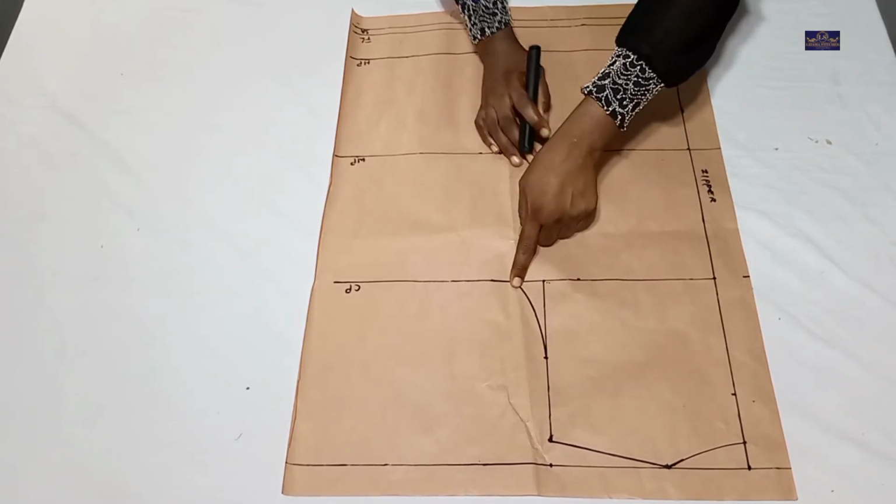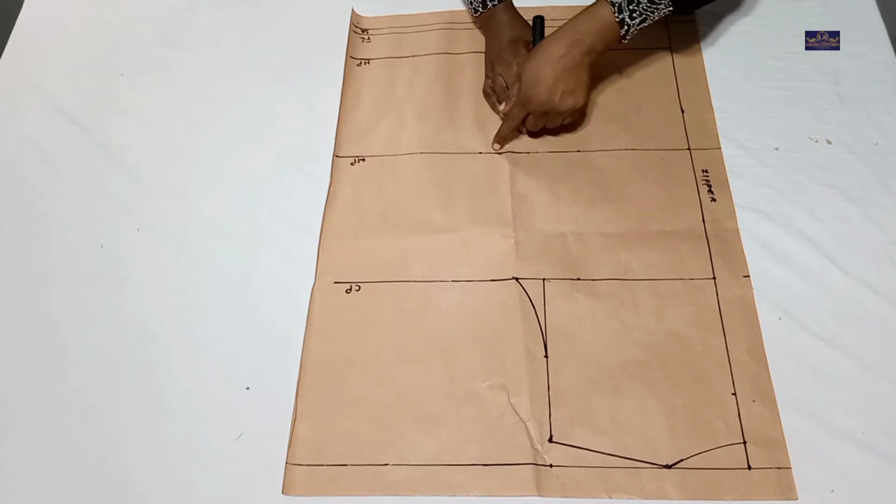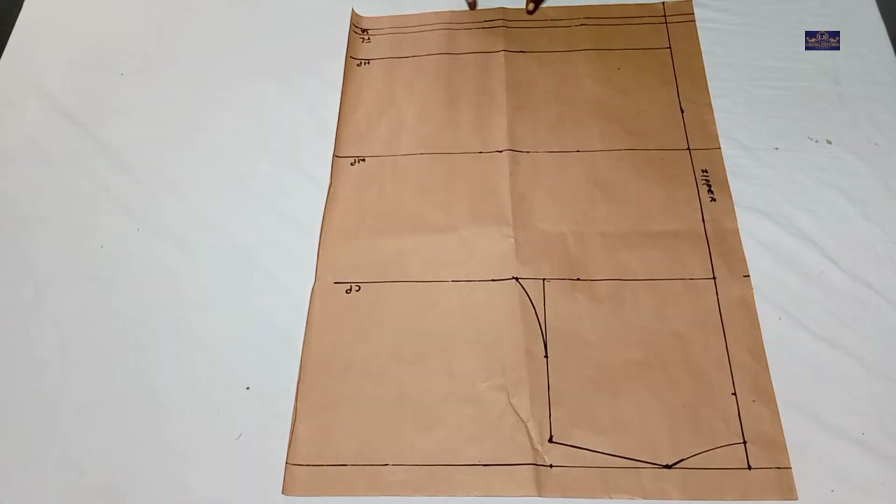This is my armhole curve. This is my chest point. This is my waist point. This is my hip point. This is the full length of the blouse, and this is the seam allowance.